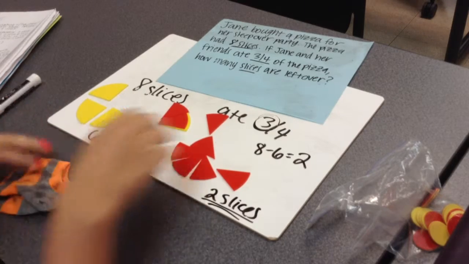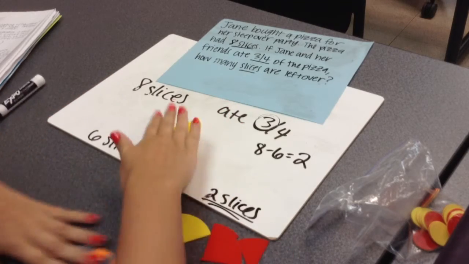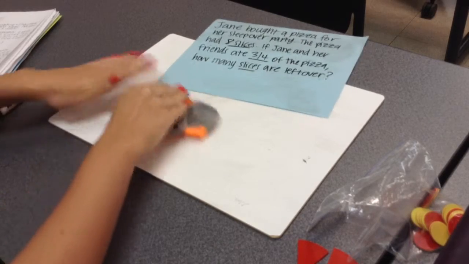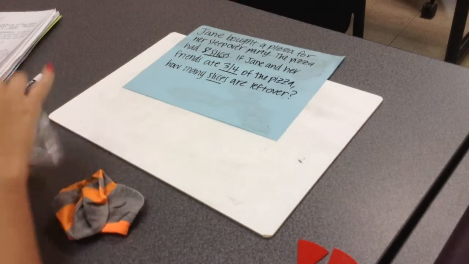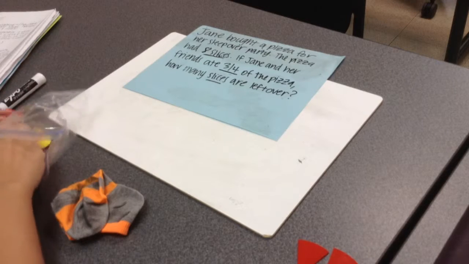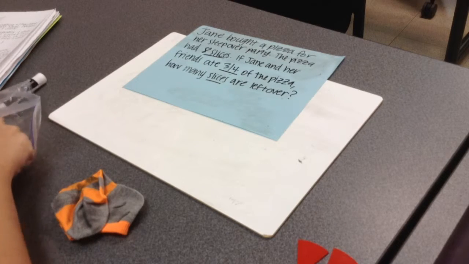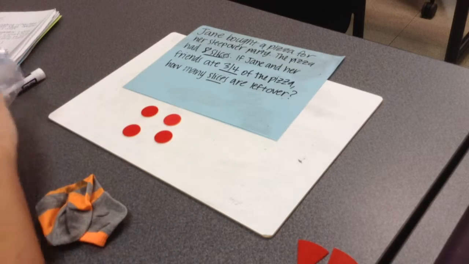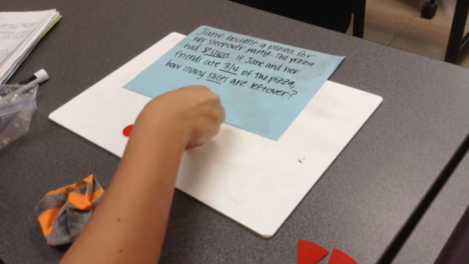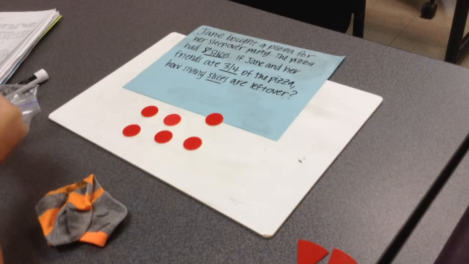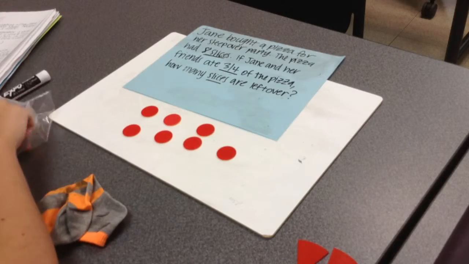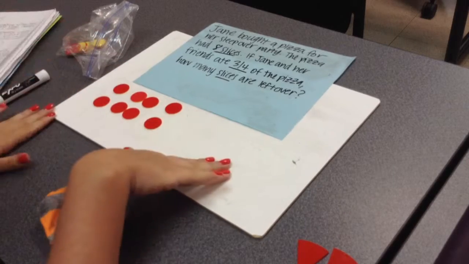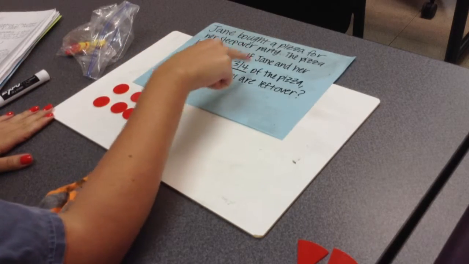Another way to look at this would be to look at a set model. So for our set model, I'm going to use these colored counters. And since there are 8 slices, I would make sure that there were 8 color counters to represent the slices. And to figure out this problem, I would need to separate these counters into 4 equal groups because the pizza is separated into 4 equal parts.